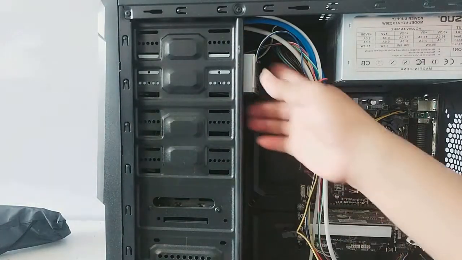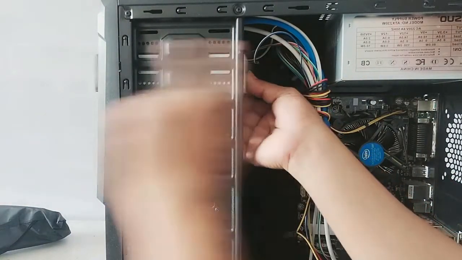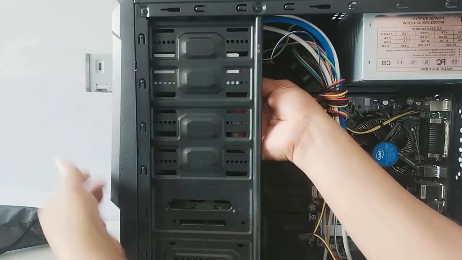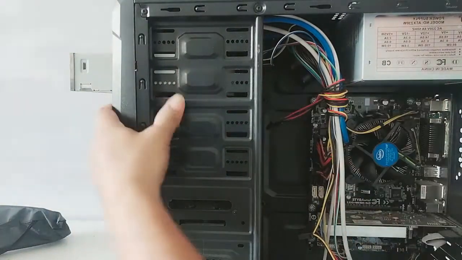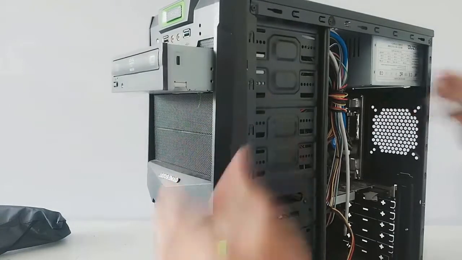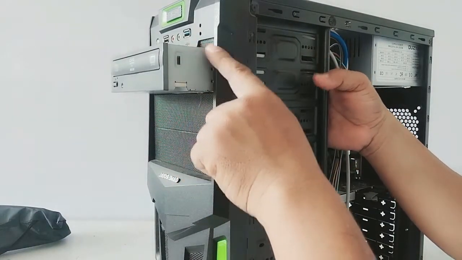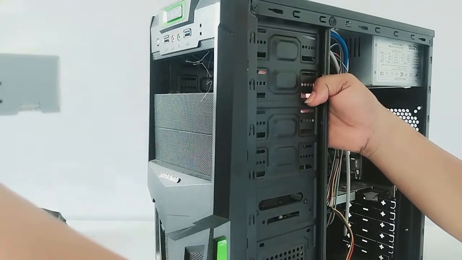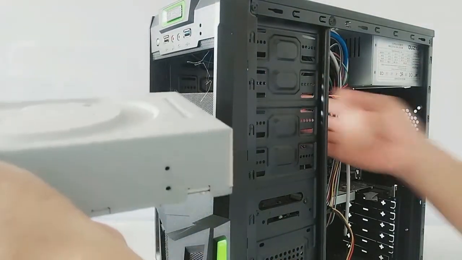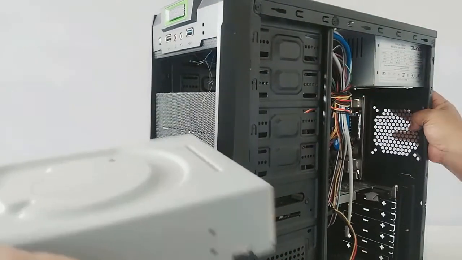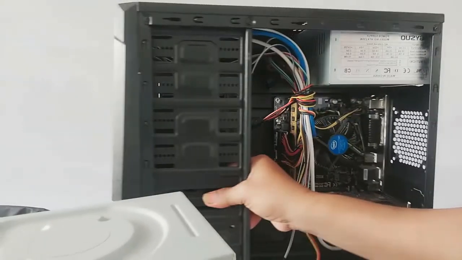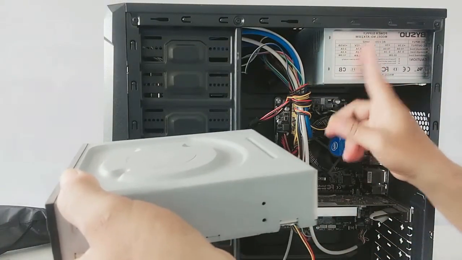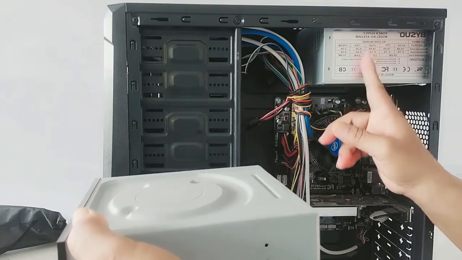you're going to push this drive forward, and then on the front side, this is our DVD drive, then you're going to pull it outside. Okay, you cannot remove this drive by pulling it inside because there will be a hindrance in here, the power supply.